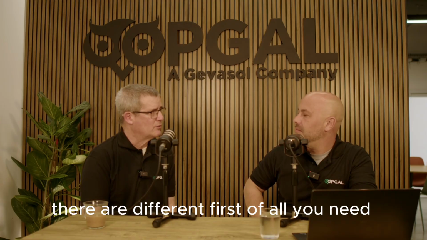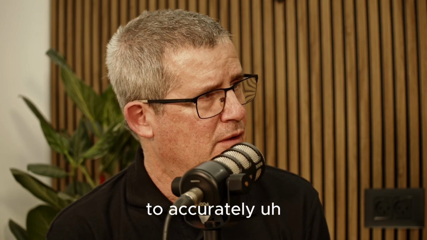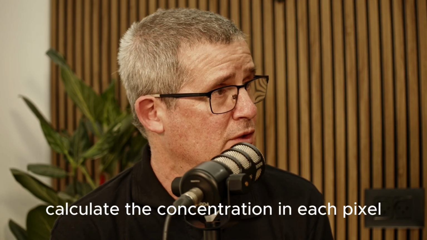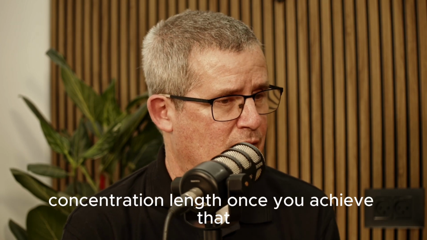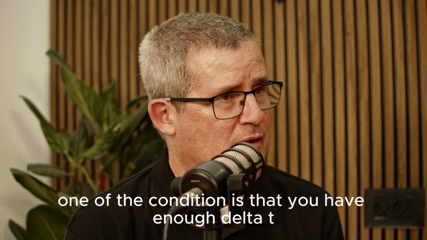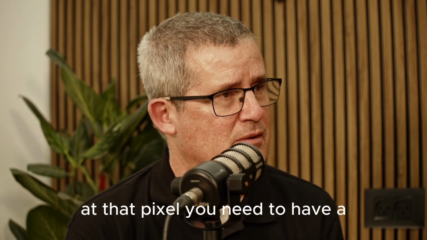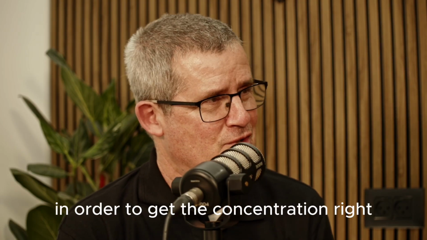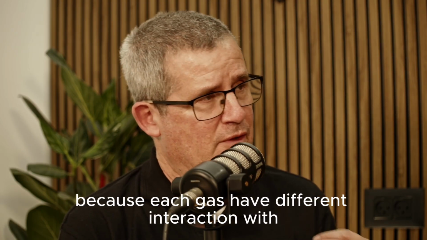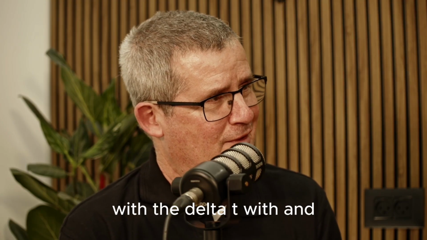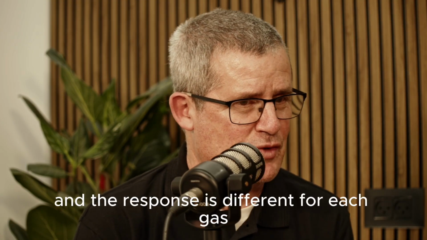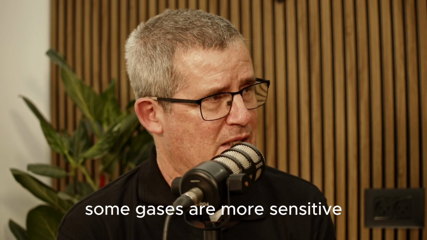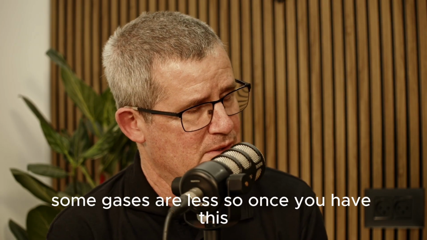First of all, you need to accurately calculate the concentration in each pixel, the concentration length. Once you achieve that, one of the conditions is that you have enough delta T at that pixel. You need to know which gas it is in order to get the concentration right, because each gas has a different interaction with the delta T, and the response is different for each gas. Some gases are more sensitive, some are less.